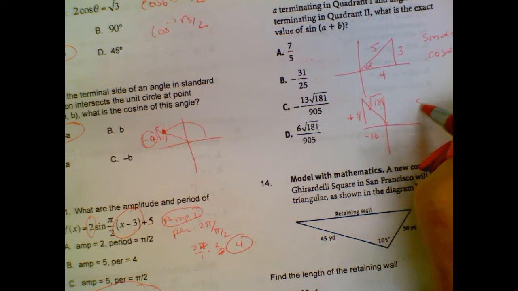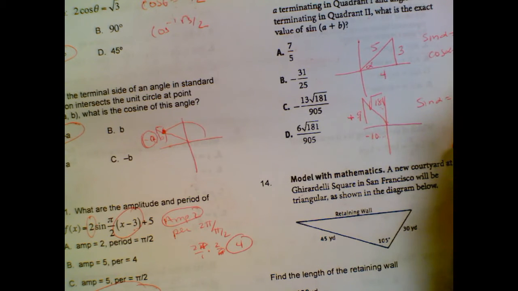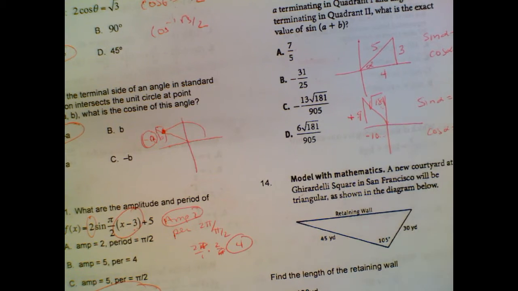So you're going to need the sine of this one. The sine is 9 over radical 181, and the cosine of this is negative 10 over radical 181.